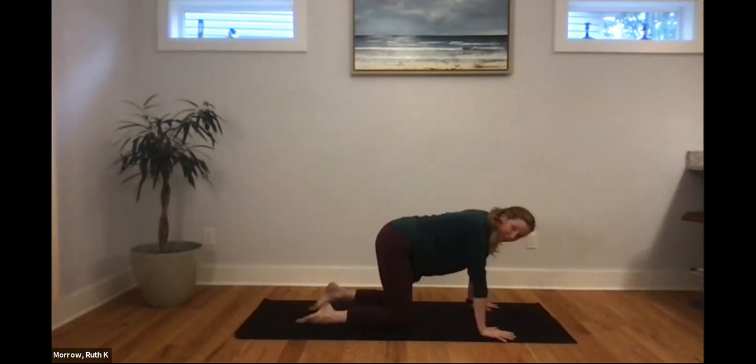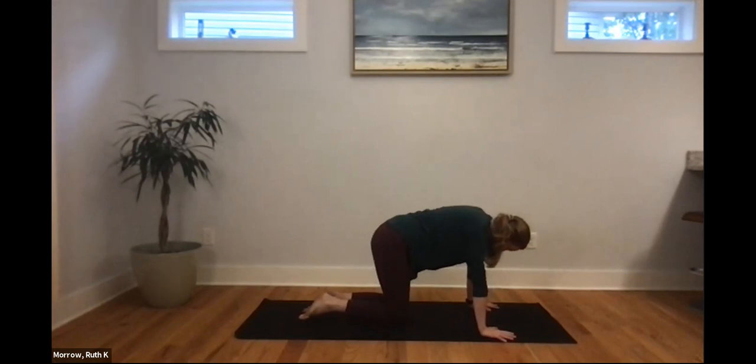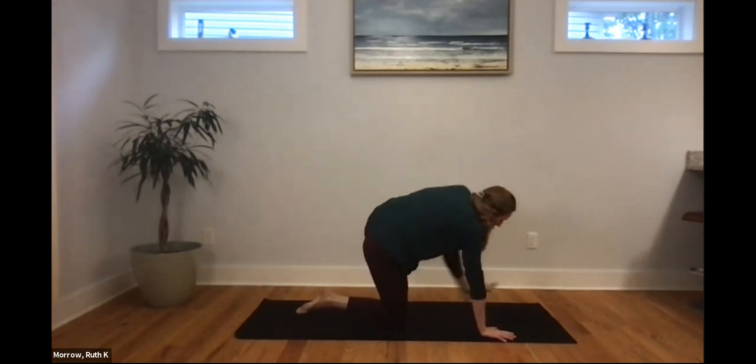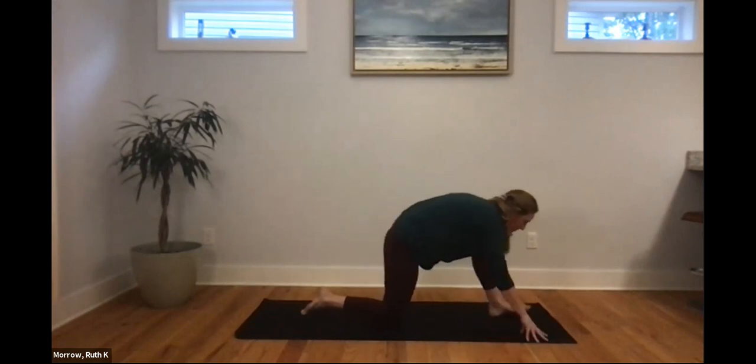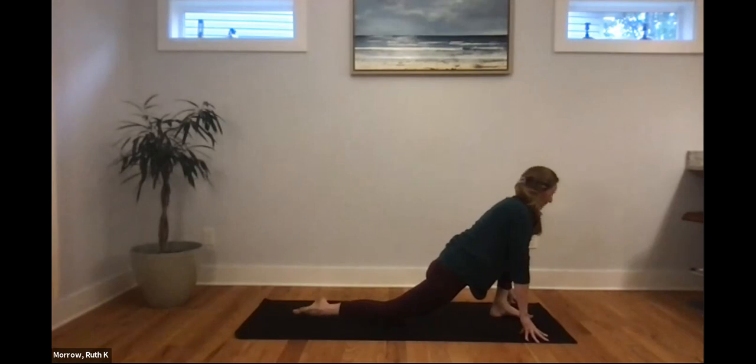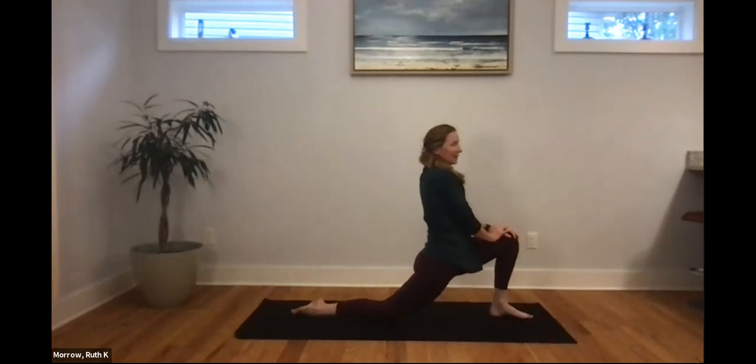Good. And then just notice the difference between sides here. We'll go into the left side. So stretch your left leg up. And then step your left foot forward between your hands. Bend your front knee and shift forward. Low lunge. You can walk your hands on top of your front thigh.